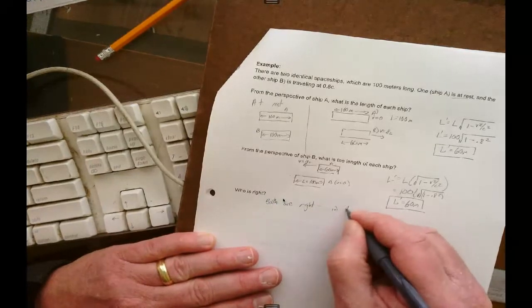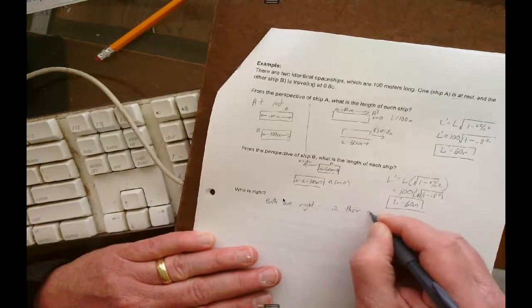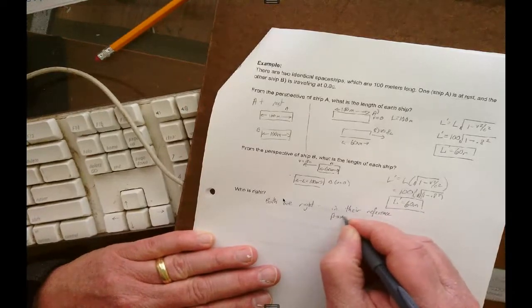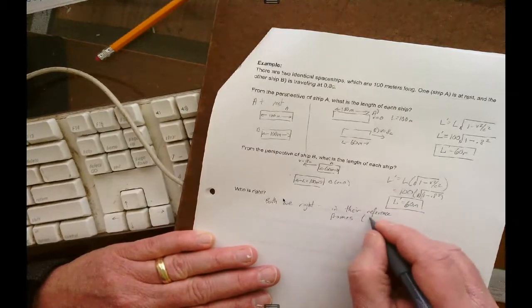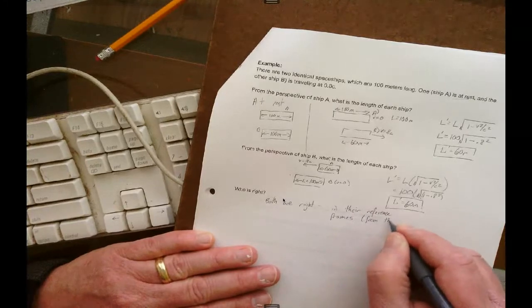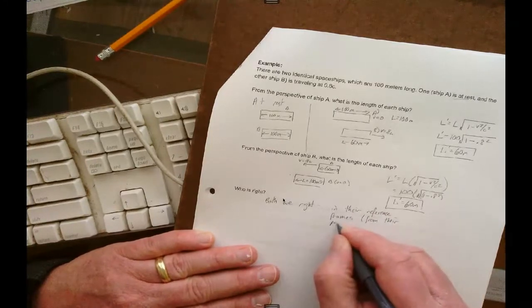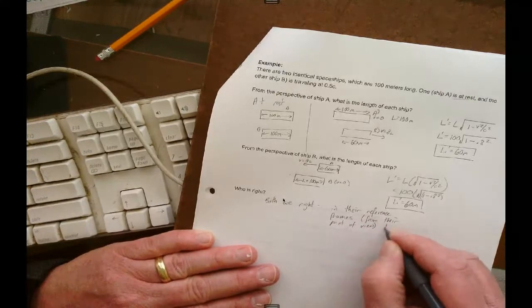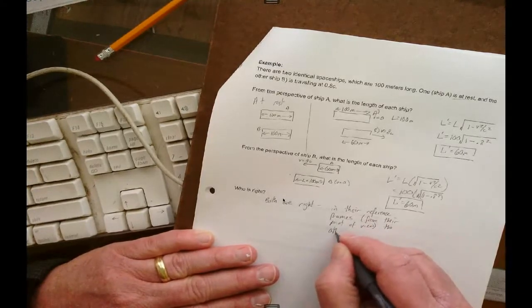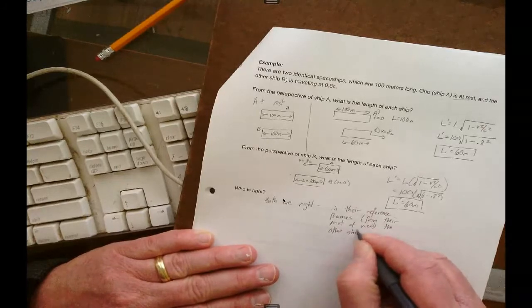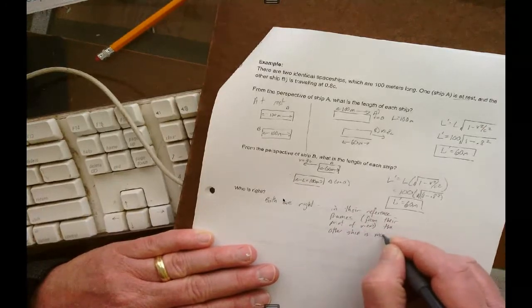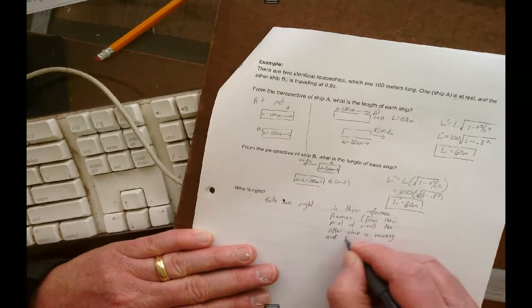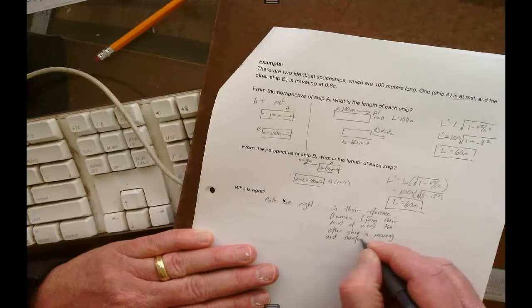In their reference frames, which basically means from their point of view, the other ship is moving and therefore shorter.